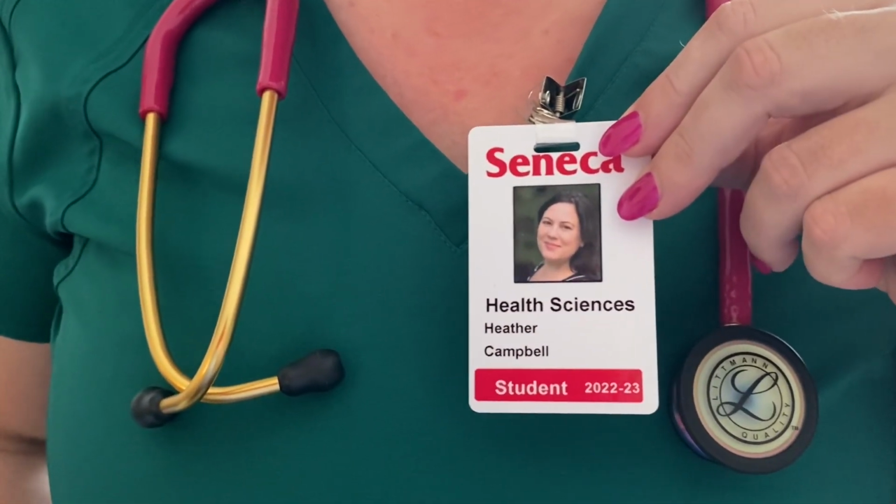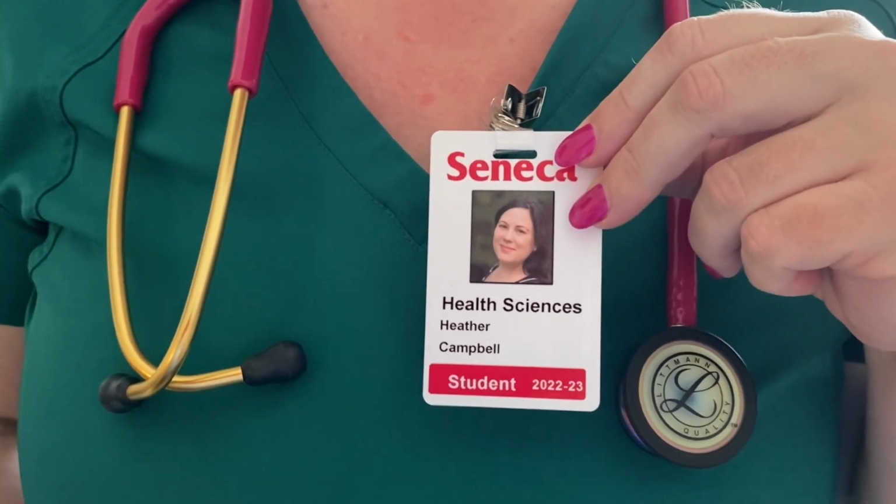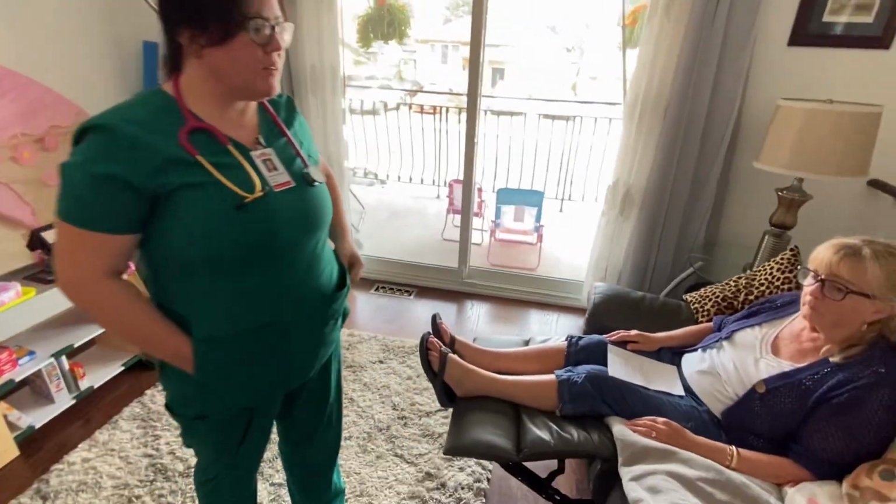Heather Campbell. The patient's vitals are as follows.